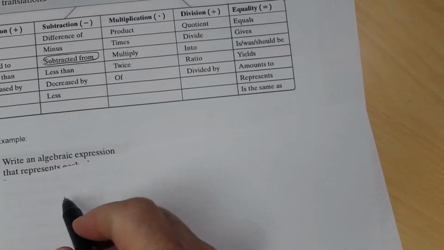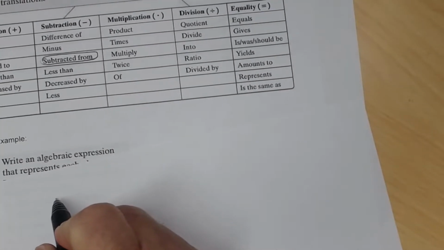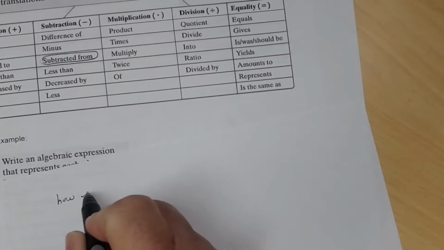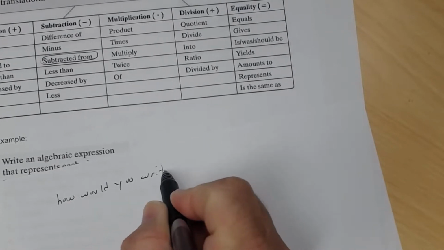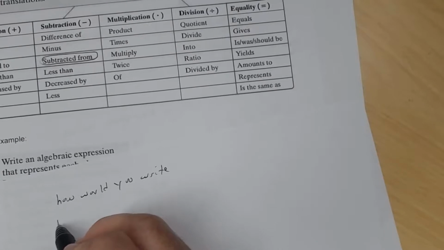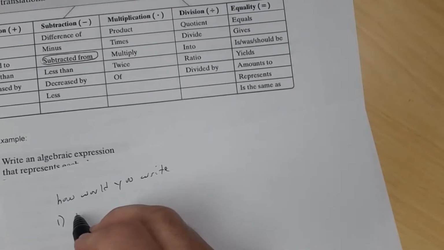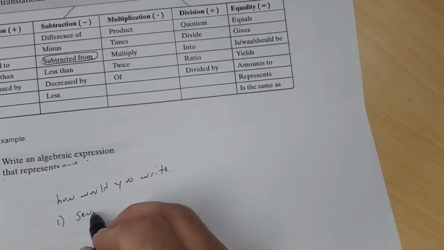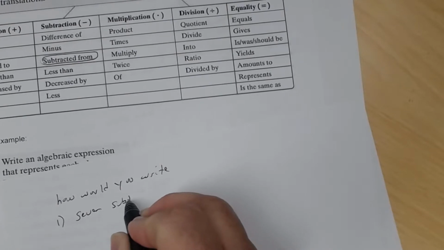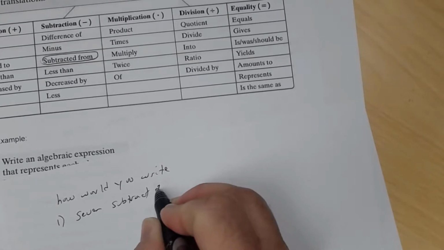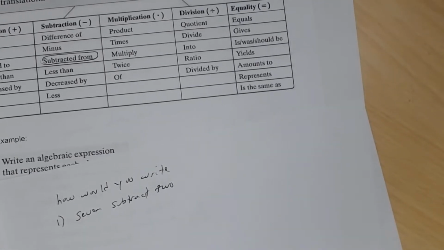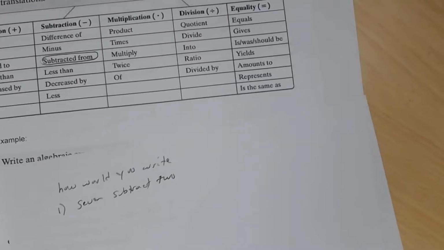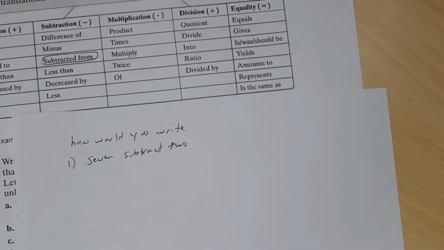So let me ask you this. Let's do this in number 1. How would you write 7 subtract 2? That's all I'm asking you to do. I'm giving you this phrase, and I want to know, how would you write 7 subtract 2?